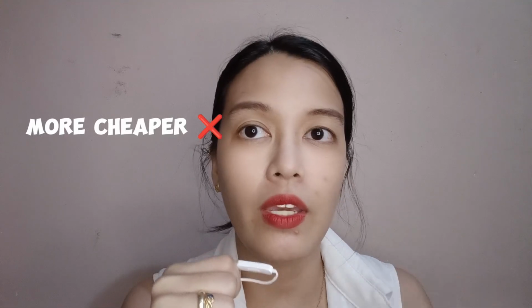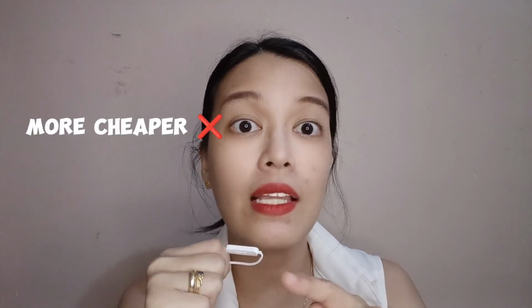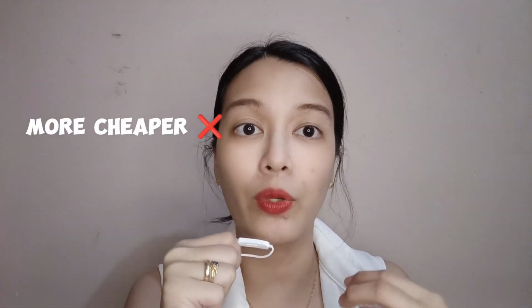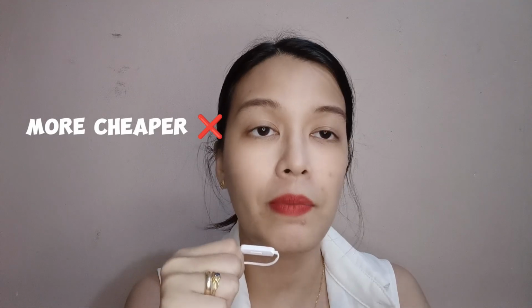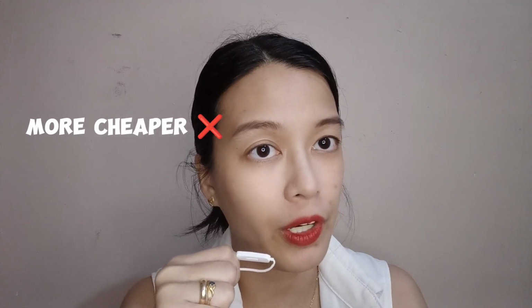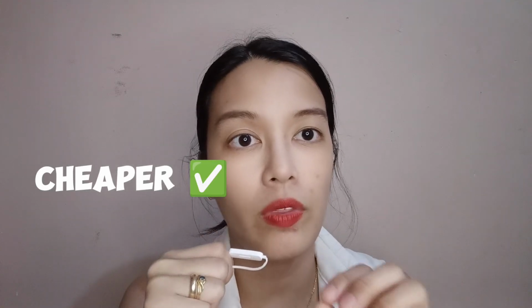Now, when you say it's more cheaper, it's still a mistake when it comes to how you deliver the comparative degree, because you already have cheaper, which is the comparative degree of cheap. And if you will still be using more together with cheaper, that's again creating the double up effect. So what should be done is to correct this by dropping more and sticking with cheaper.